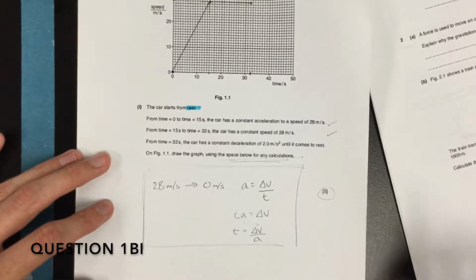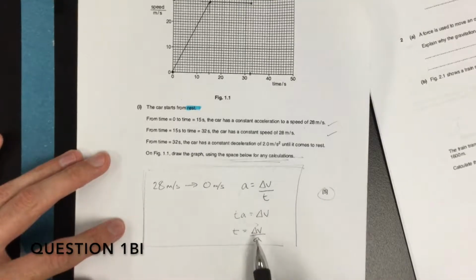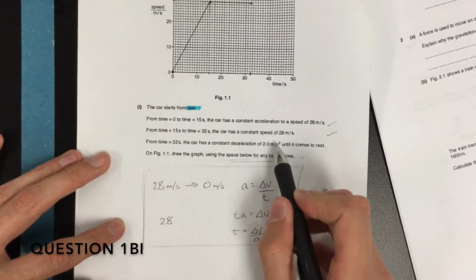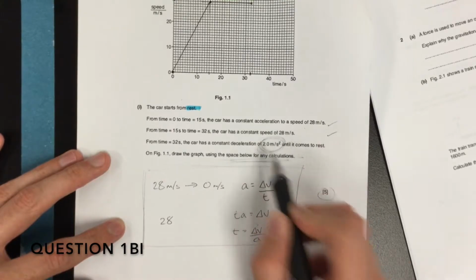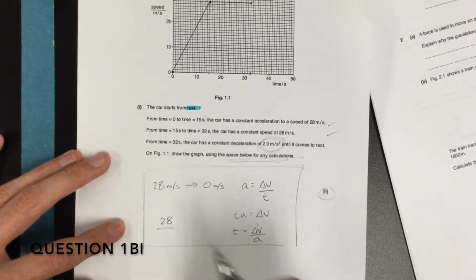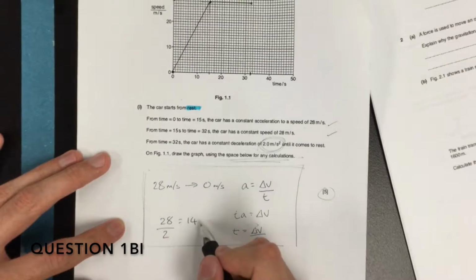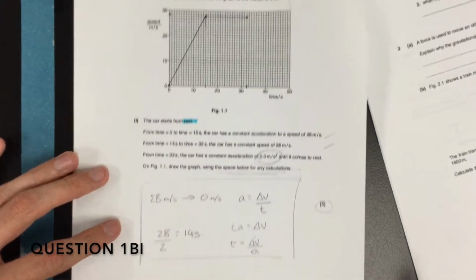So that's what I'm going to do. The change in v is from 28 to 0. Well, that's 28. So 28 divided by the acceleration. The question told us that was 2 meters per second squared. So that is 2. 28 divided by 2 is 14. So I know this takes me 14 seconds.